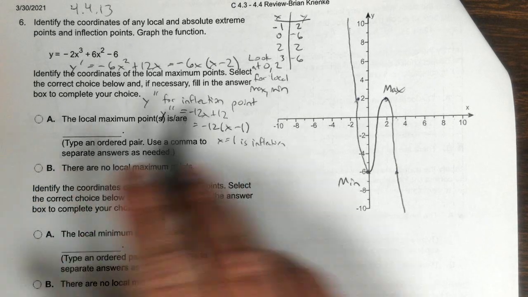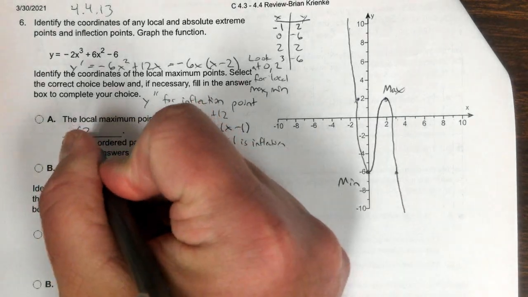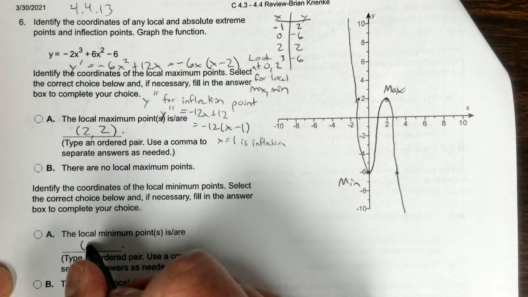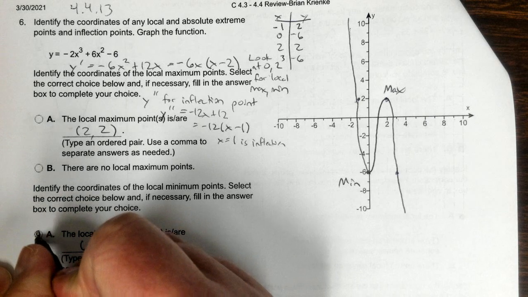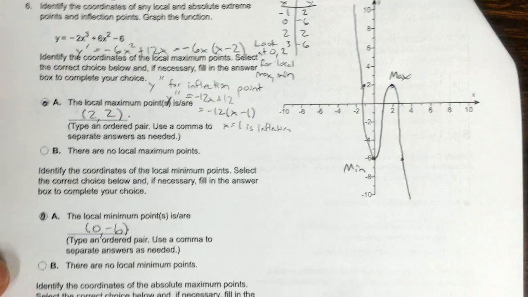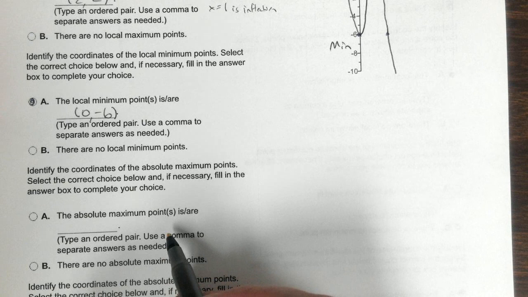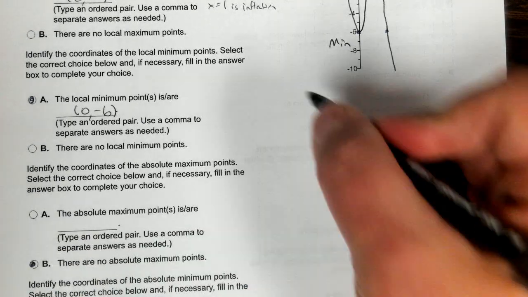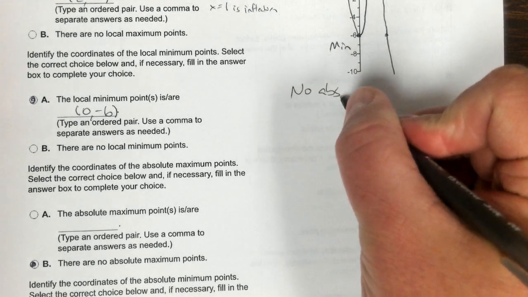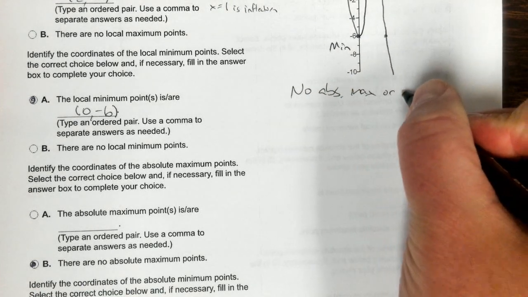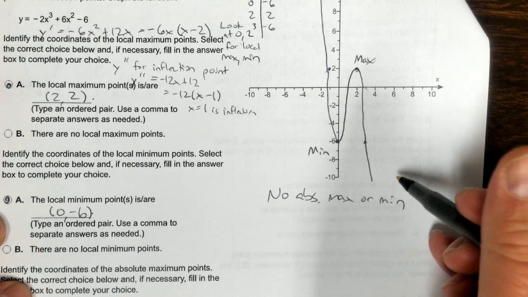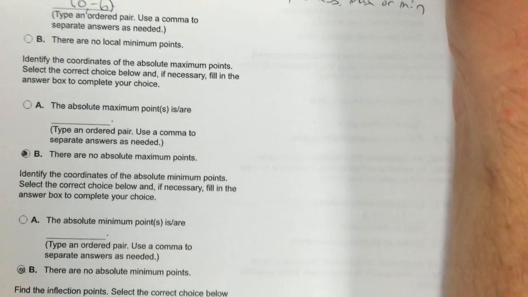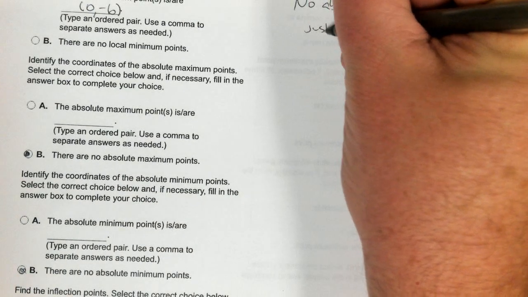Your local maximum is the 2, 2. Your local minimum is 0, -6. You do not have an absolute max or min, because it just continues. It continues going down, it continues going up. So just local. Just locals.